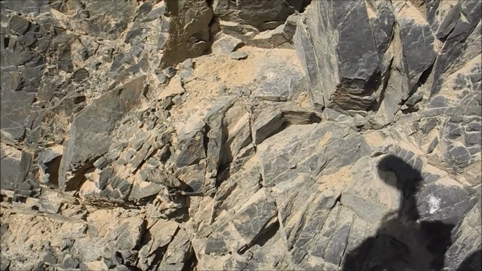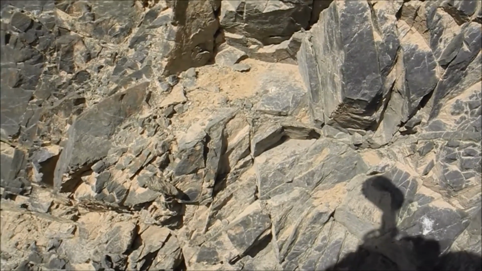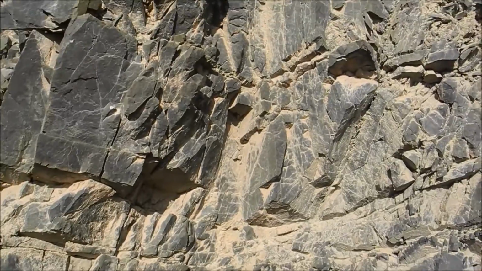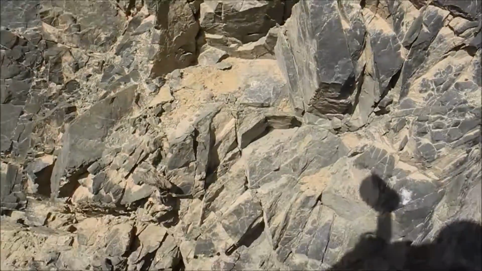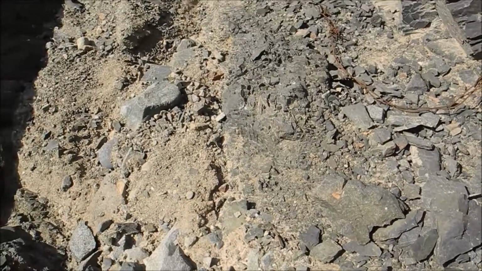And right now, at 12 o'clock, the sun is burning down here in autumn, not summer, so it will get hotter at certain times of the year. And you can see all the fallen shards.